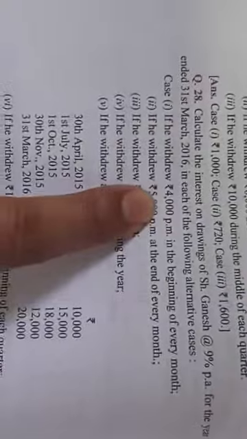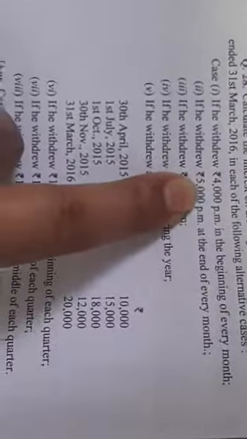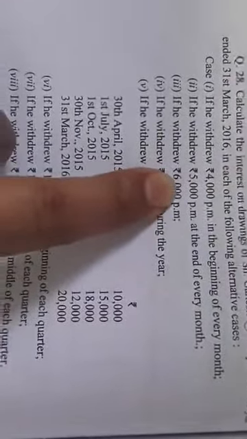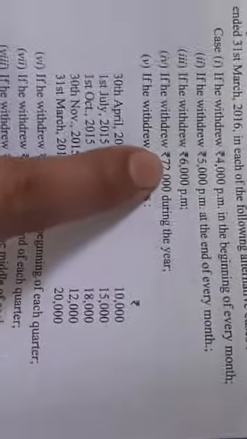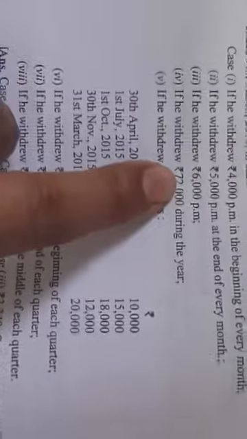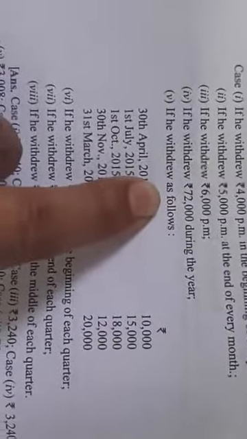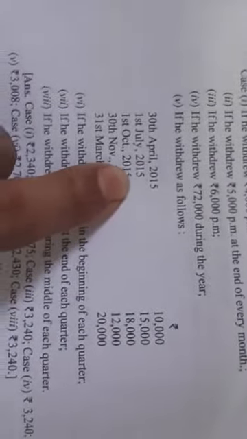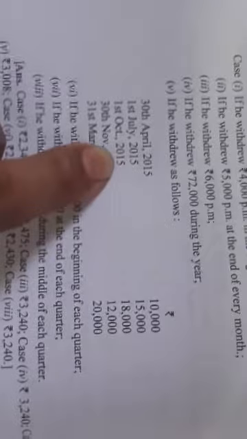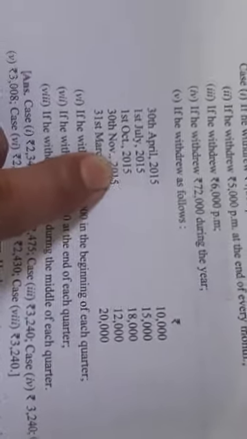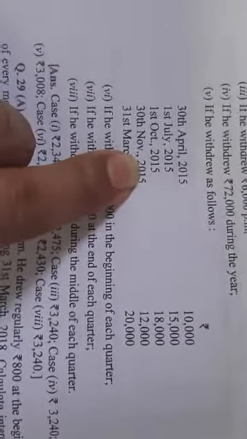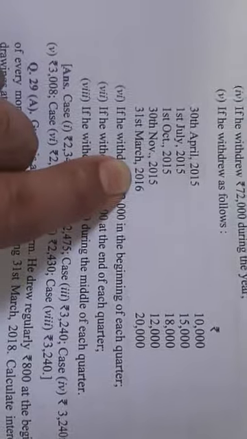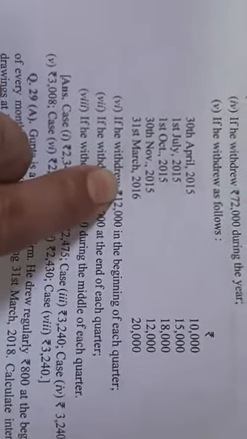Various cases are given. Case number 1, if you withdraw rupees 4,000 per month in the beginning of every month. Case number 2, if you withdraw rupees 5,000 per month at the end of every month. Case number 3, if you withdraw rupees 6,000 per month. Case number 4, if you withdraw rupees 72,000 during the year. Case number 5, if you withdraw rupees as follows: 30th April 2015 rupees 10,000, 1st July 2015 15,000, 1st October 2015 18,000, 30th November 2015 12,000, 31st March 2016 20,000.